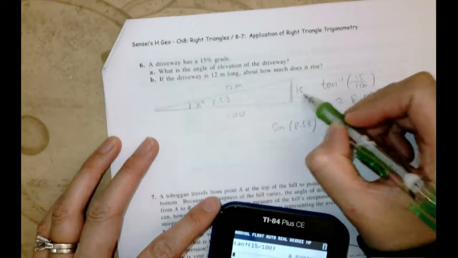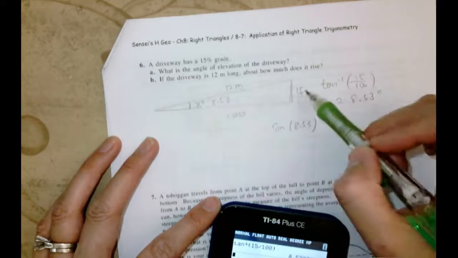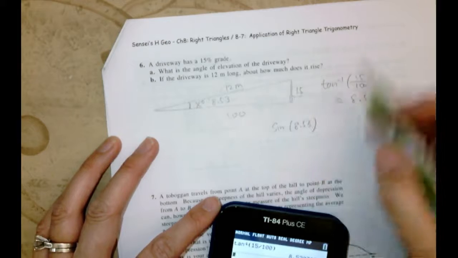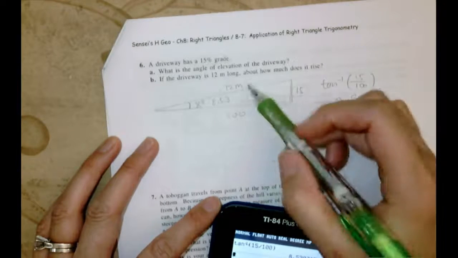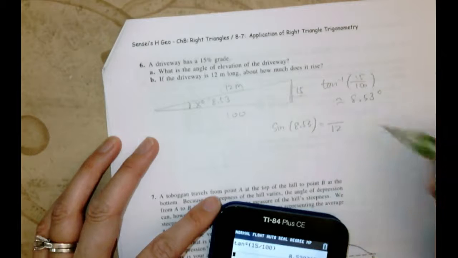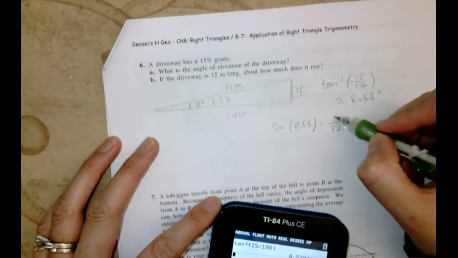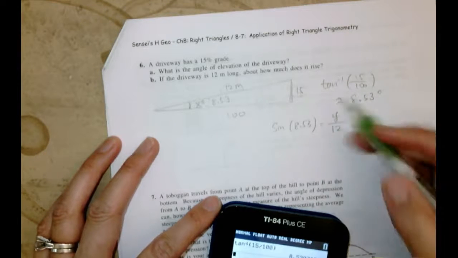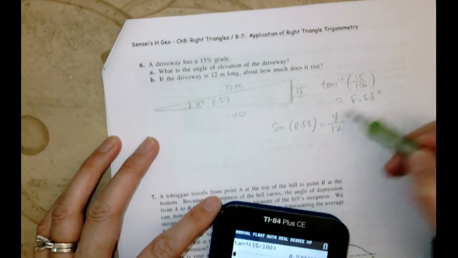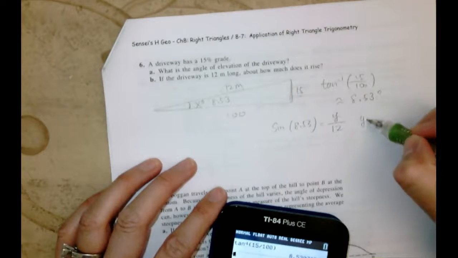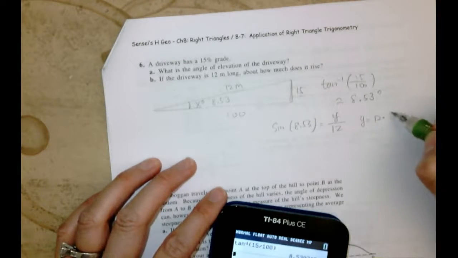We don't know the length, but now we know this length, we can get this in length, right? So the hypotenuse is going to be the denominator, and how much goes up in meters is going to be y, right? So then y is 12 times sine of 8.53.